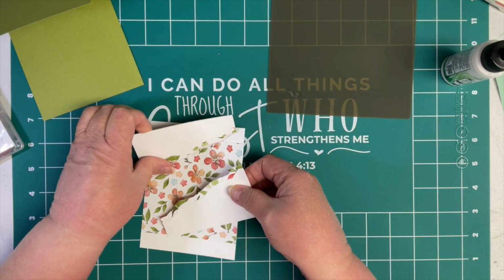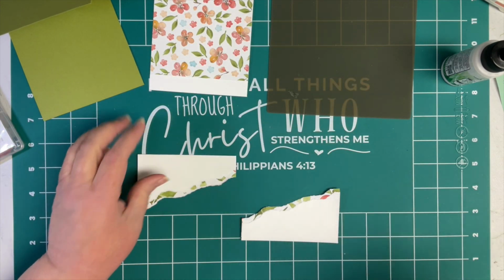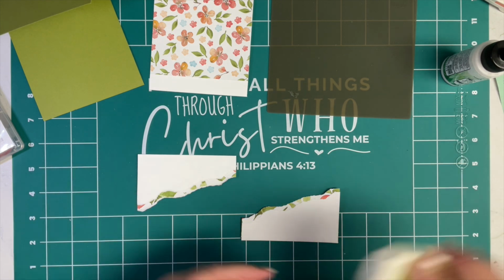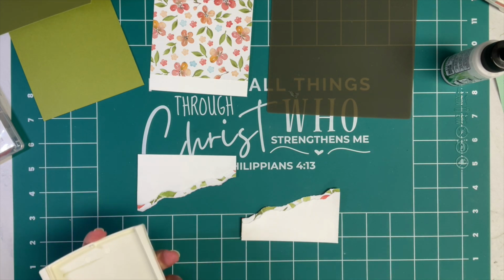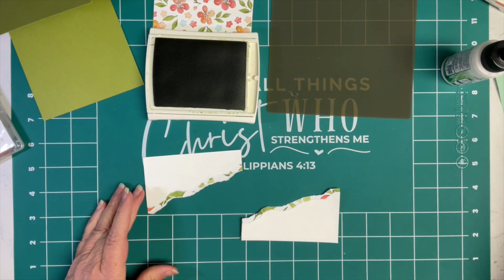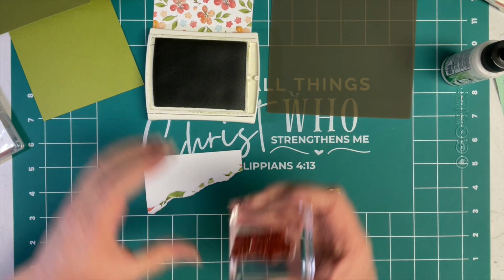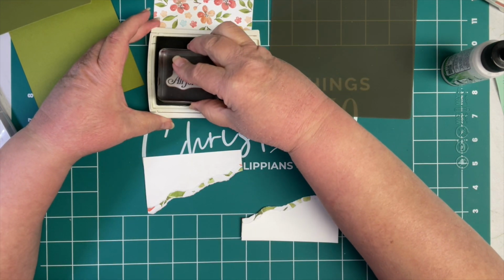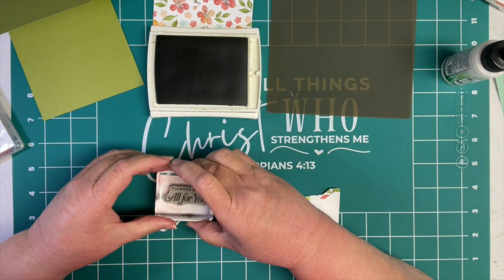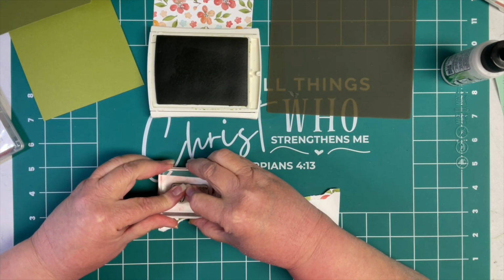And so I think I'm going to do that. I'm going to do my stamping while I have that. So I'm going to stamp my sentiment in Old Olive, since that is my card base. There we go. Find a nice place for it.